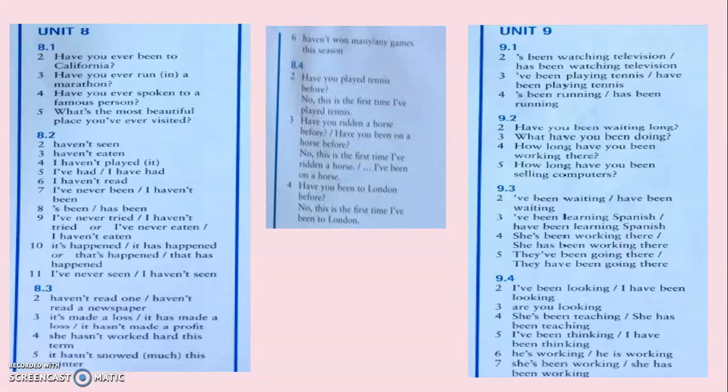So, these are the answers. You can pause the video here while you correct your work. Now, we will look at this in more detail when we are talking on Skype during the week. Okay, so if you have any questions about the present perfect simple or continuous, you can ask me on Skype.